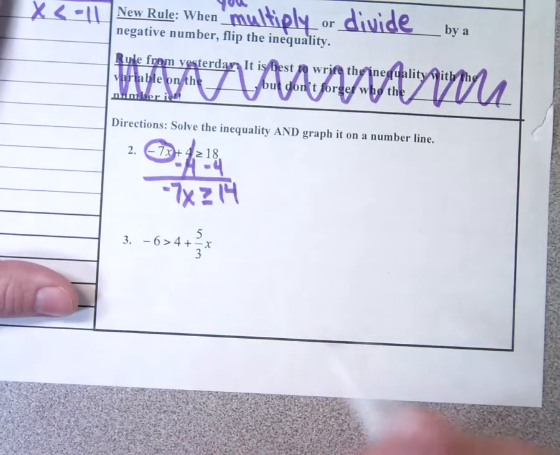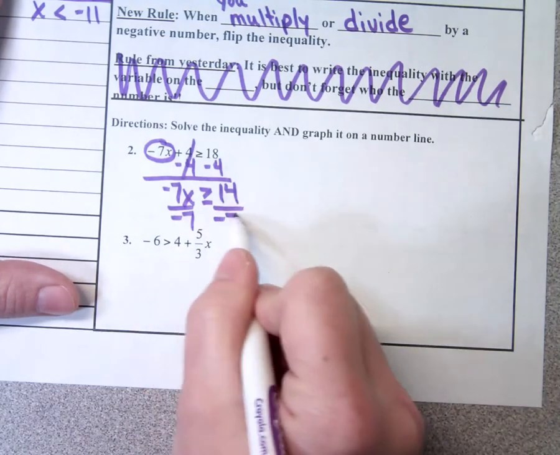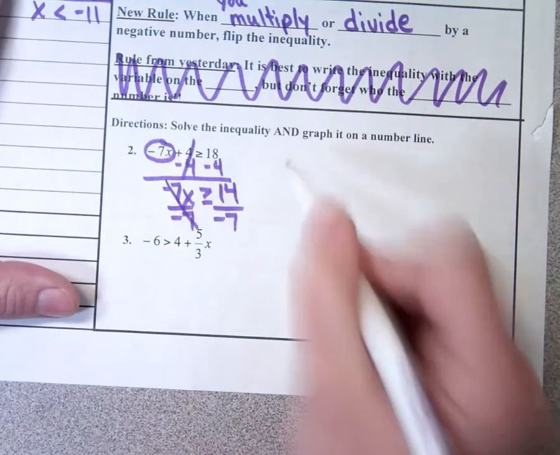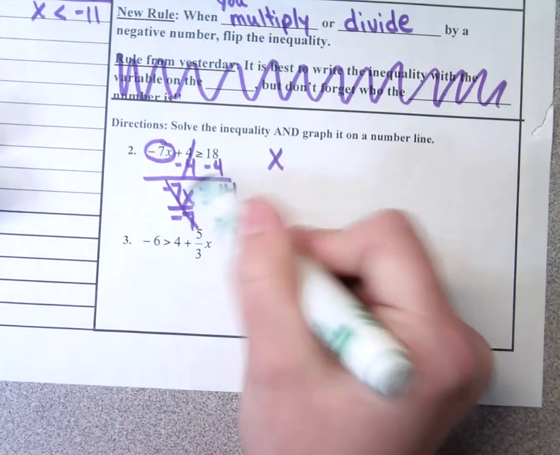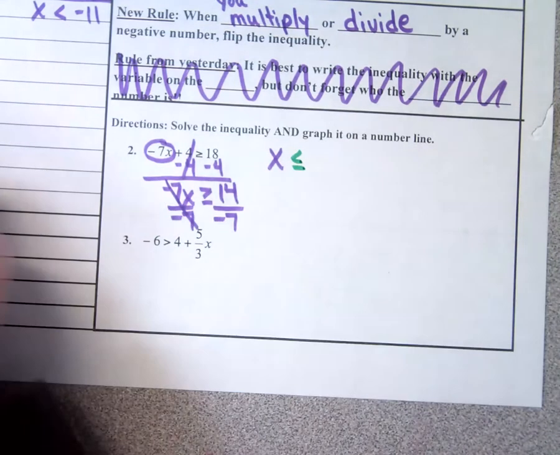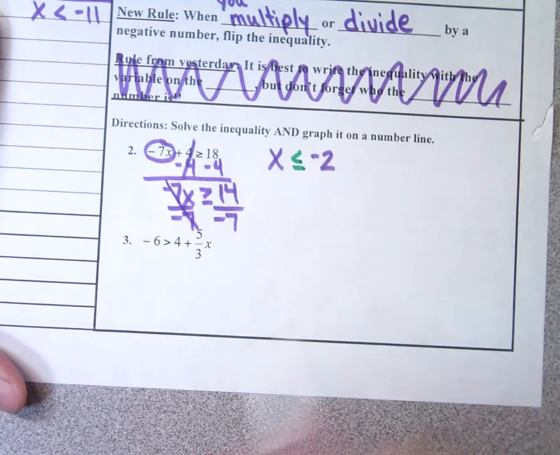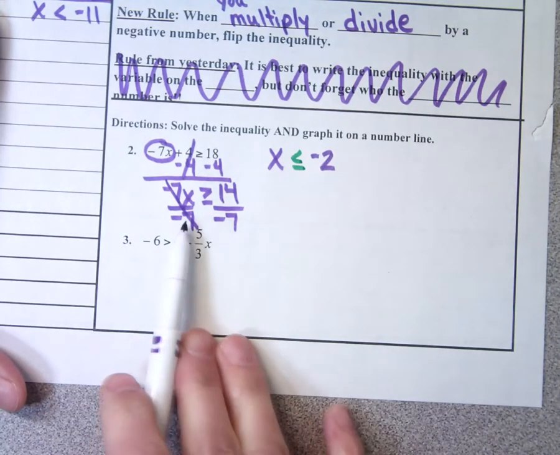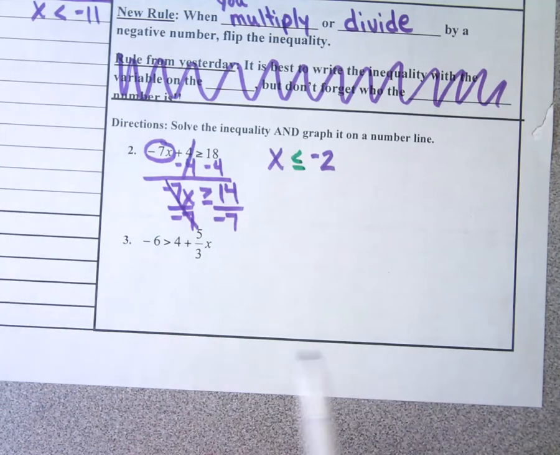I undo multiplication with division. So I would divide both sides by -7. And because I'm dividing by a negative number, I need to flip around my inequality symbol. So now it's going to look like that. And 14 divided by -7 makes -2. So since we divided by a negative number, we have to flip around the inequality symbol. So if you multiply by a negative or you divide by a negative.